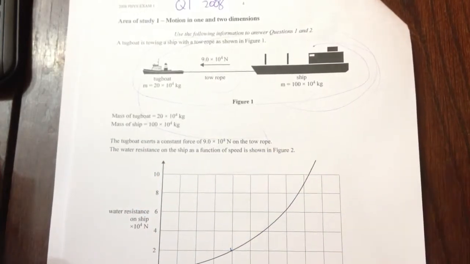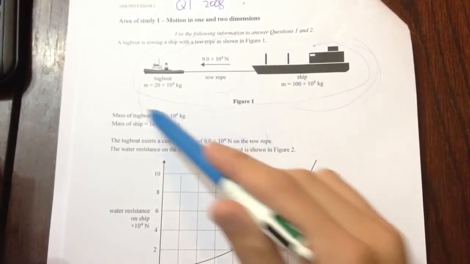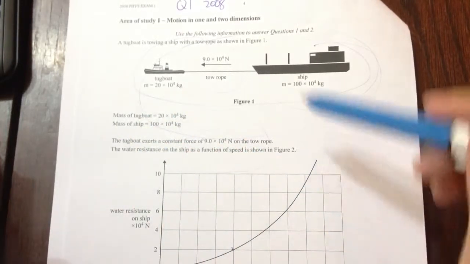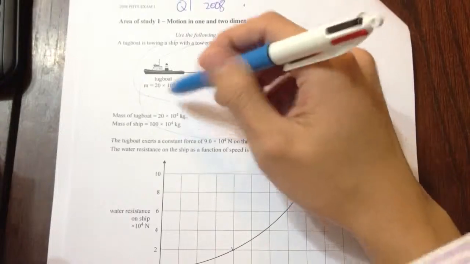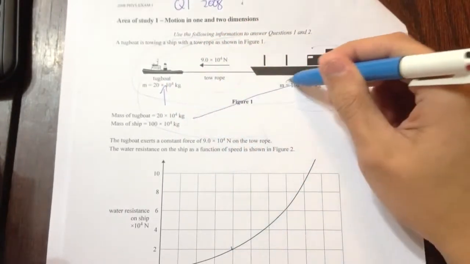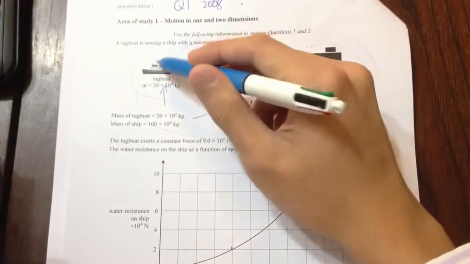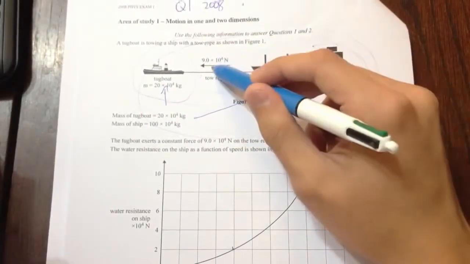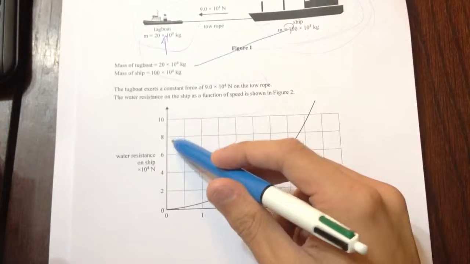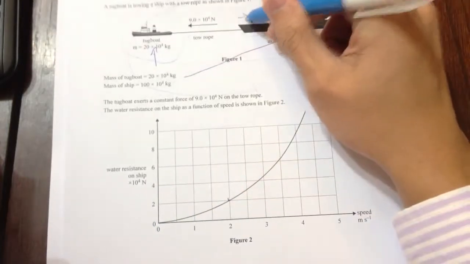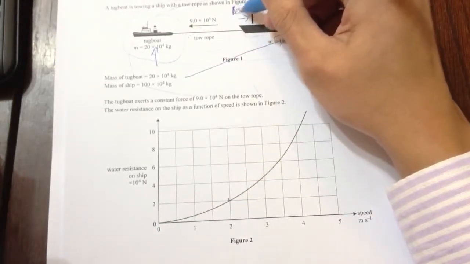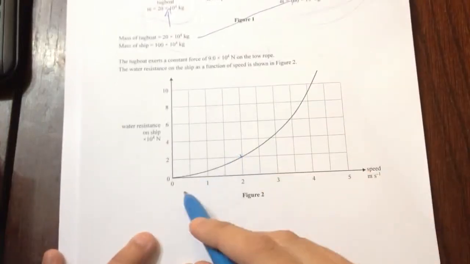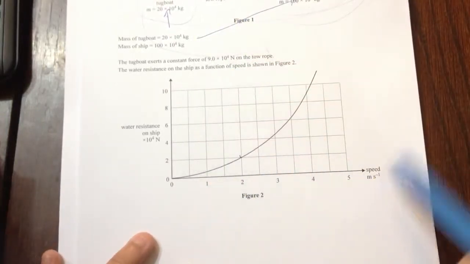So the first part of any question, you have to understand what's going on. After reading all this, I'm not going to read it again, because I already have converted all these bits of information into a diagram, which is more useful. So we have this tugboat with this much mass, pulling this ship with this force, and this is the water resistance on the ship, pushing the ship backwards. This is resistance, and this will tell us that it increases according to speed.